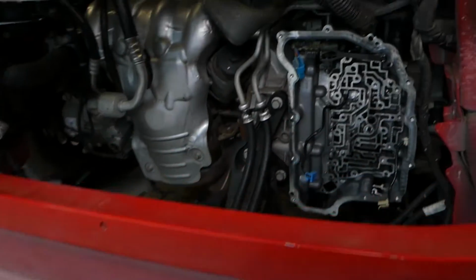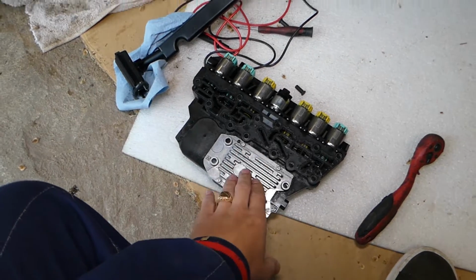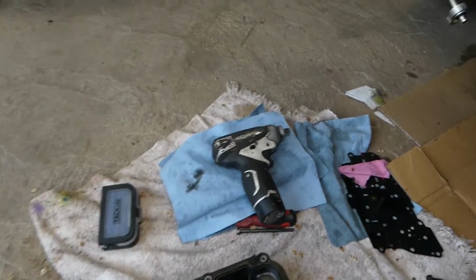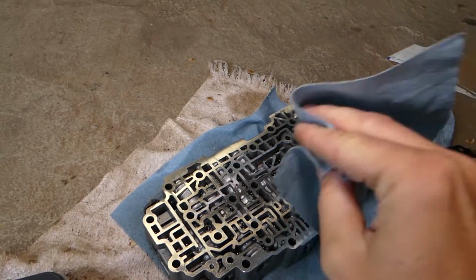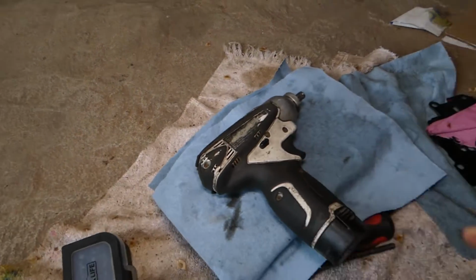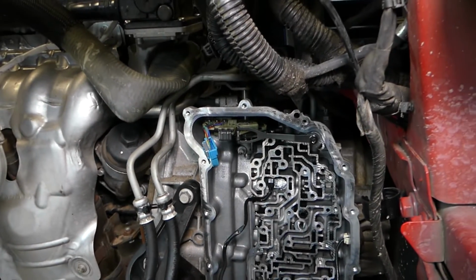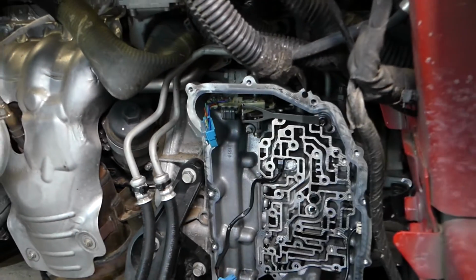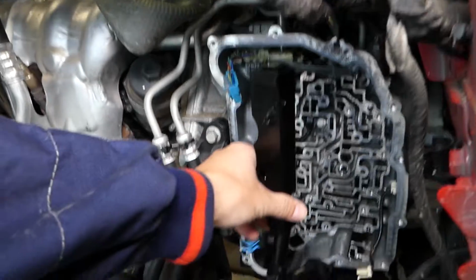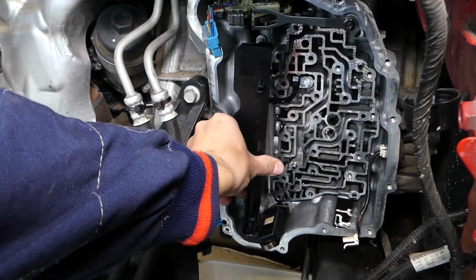So we have the transmission completely apart here. You can see the solenoid body, the transmission computer right here, the oil pan, and here is the valve body. That thing right here is your valve body. Now let me explain what is happening here. You can see we have what's called the transmission fluid level check valve, this one right here.